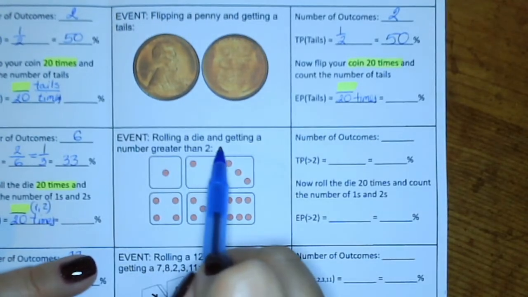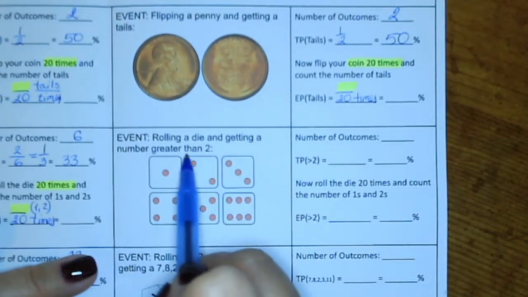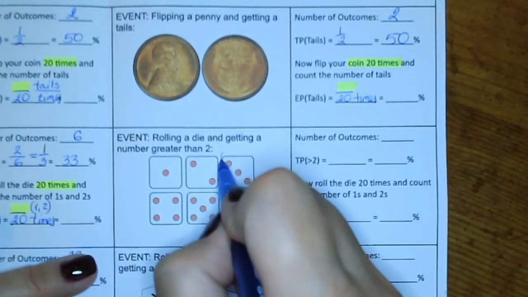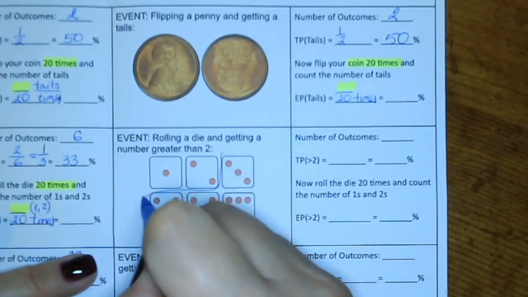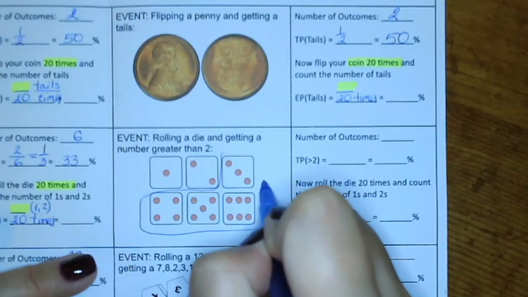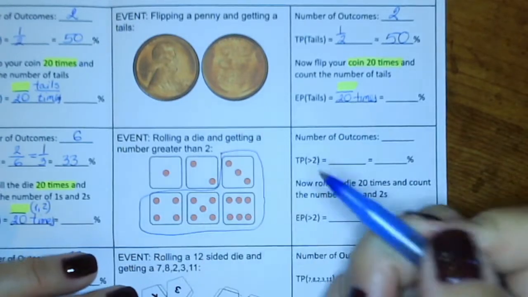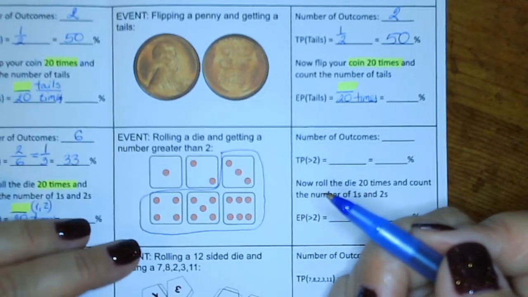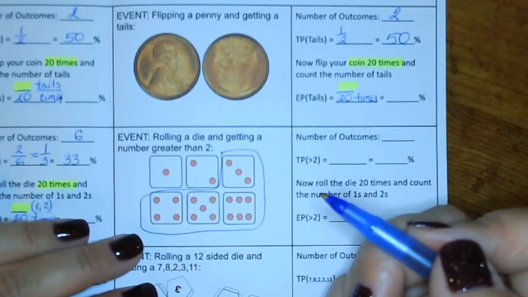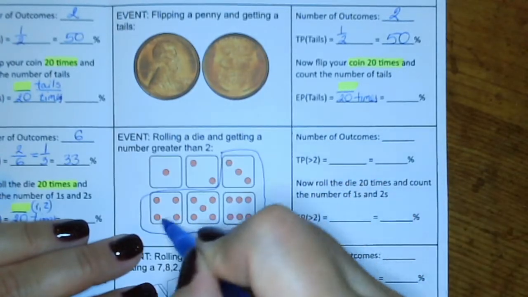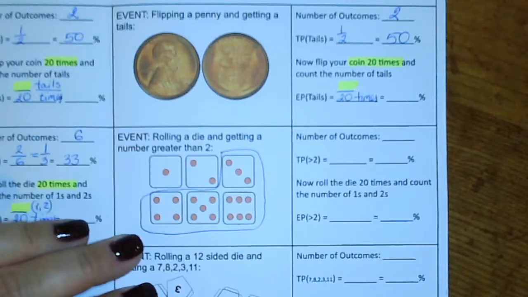In rolling a die and getting a number greater than 2, we can have 3, 4, 5, 6. So we have 4 possibilities of getting a number greater than 2. So that's a pretty large percentage.